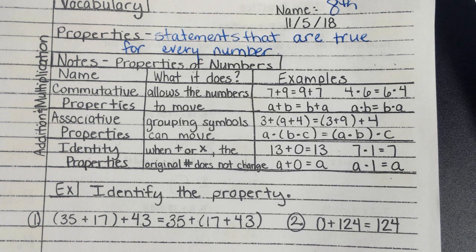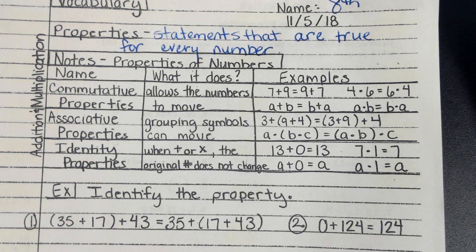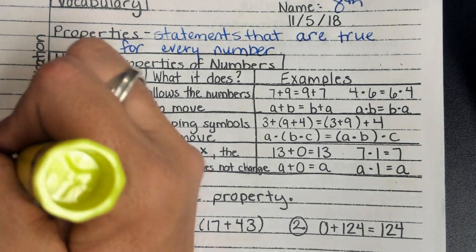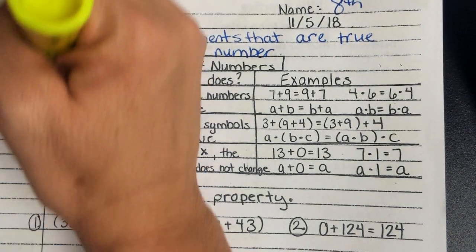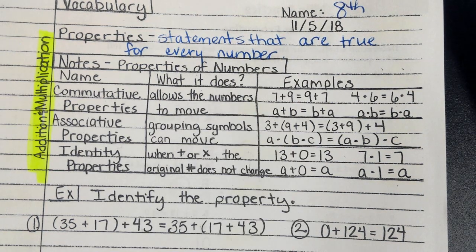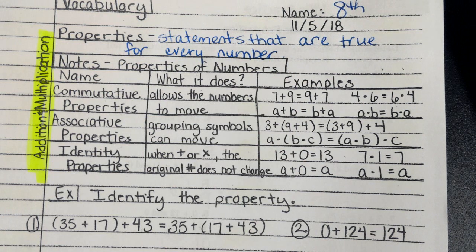Now, the biggest hint I can give you the whole day is right here. And I promise, I learned it this myself. Watch. Right here. Addition and multiplication. I need you to realize that this only works with addition and multiplication. You will not see subtraction and division. Okay?